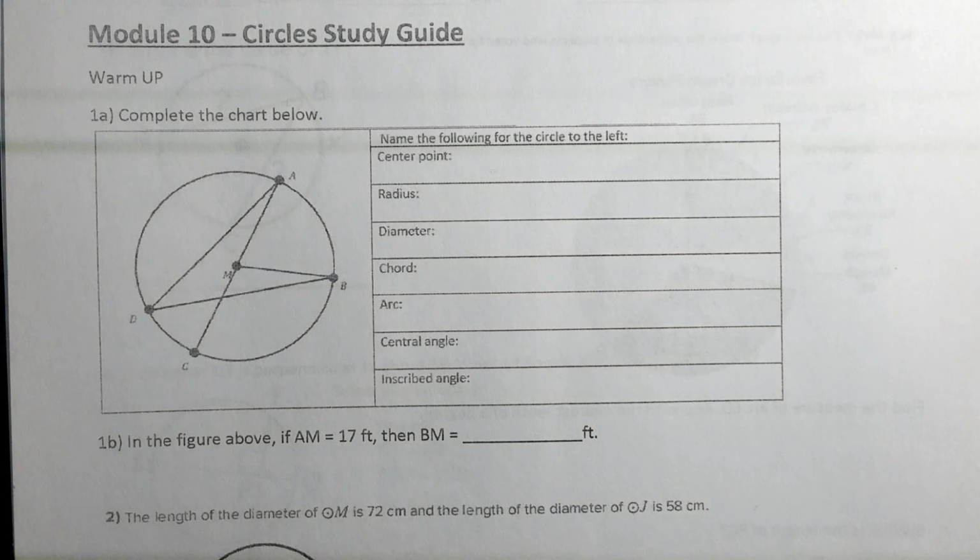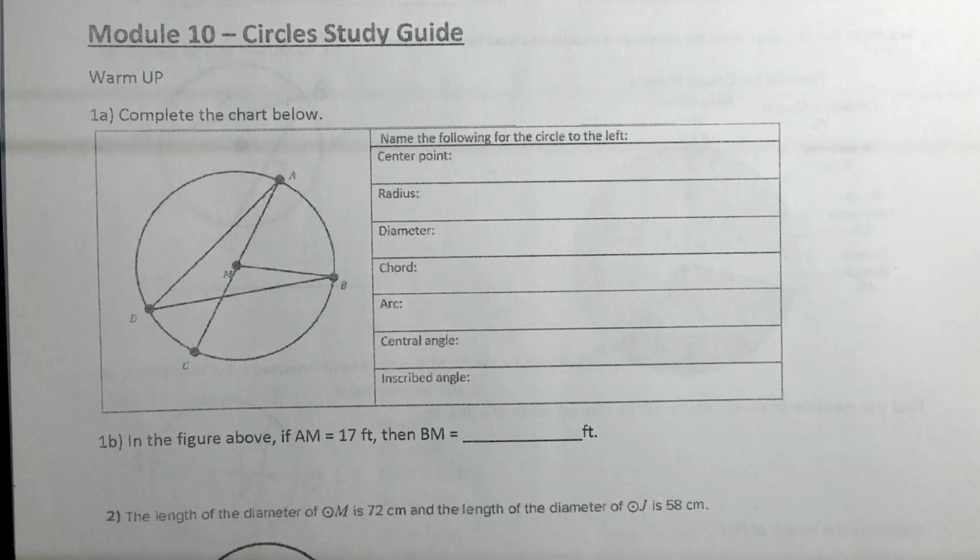So anyway, I'm going to go through the study guide. If you weren't there today, or you're listening later and haven't taken the Module 10 test, this is what you want to watch. Sorry, didn't mean to take that long, just wanted to do some housekeeping.